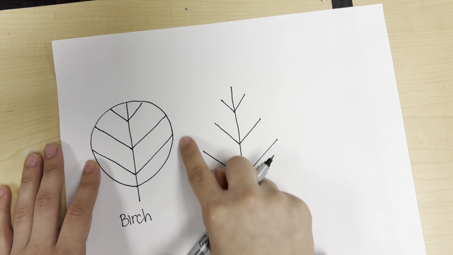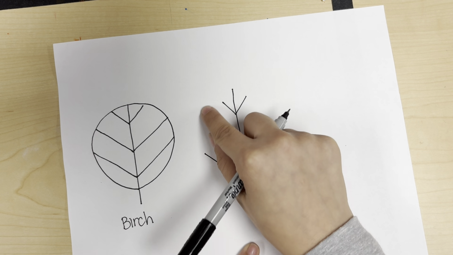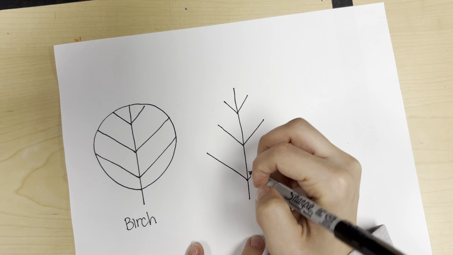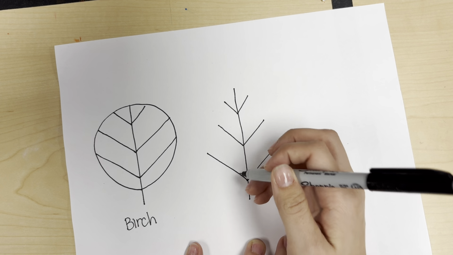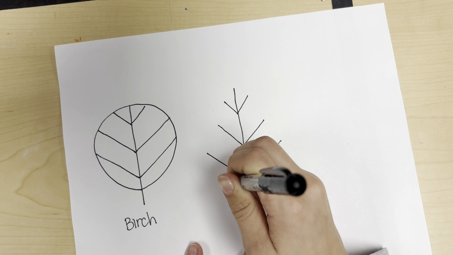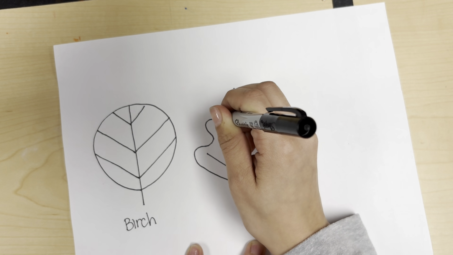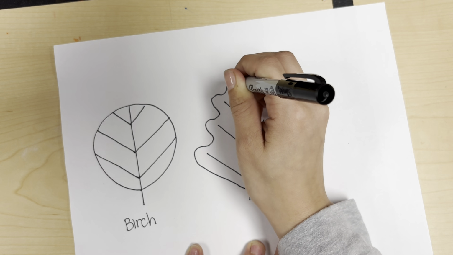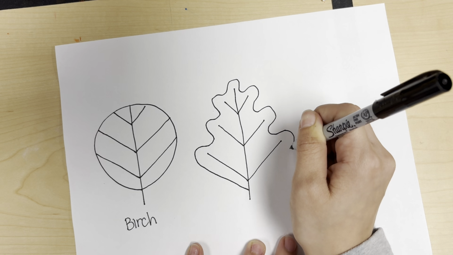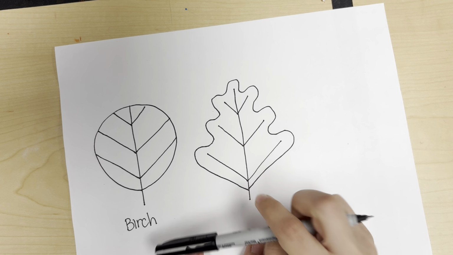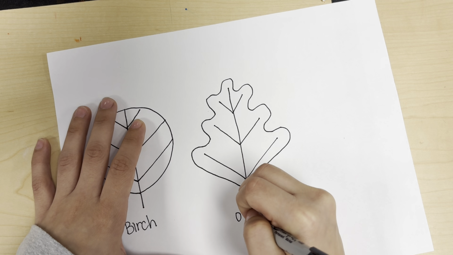Now we want to form the shape of our oak leaf. Oak leaves are kind of wavy on the outside, so we're going to make a wavy line. I'm going to start not at the bottom of my line, just a little bit up. I'm going to follow the shape of my line, so whenever there's a space, I'm going to make a wave. So I'm making bumps over those lines and then a little wave in between each one. So I'm making one long wavy line, and then when I end where I started, that makes a shape. And that's my oak leaf.